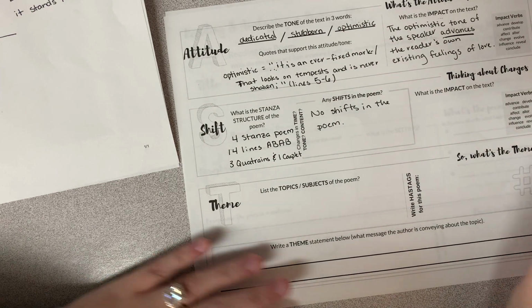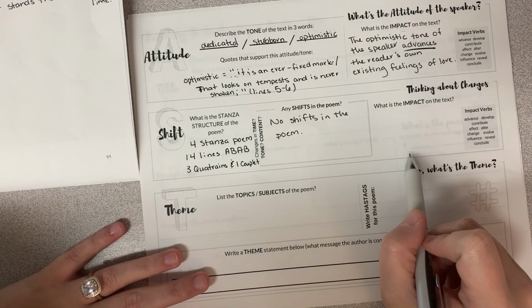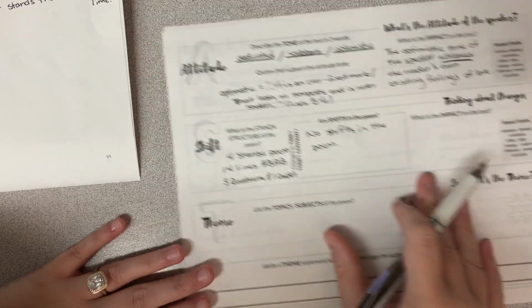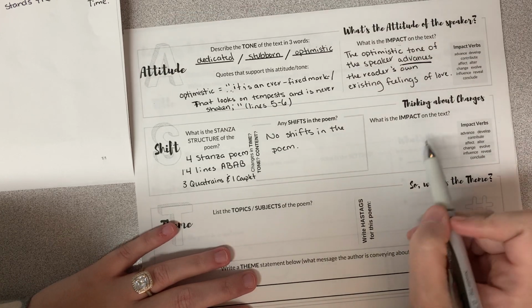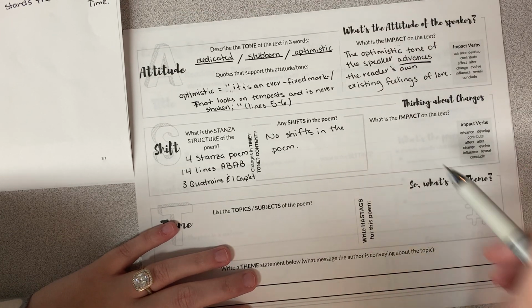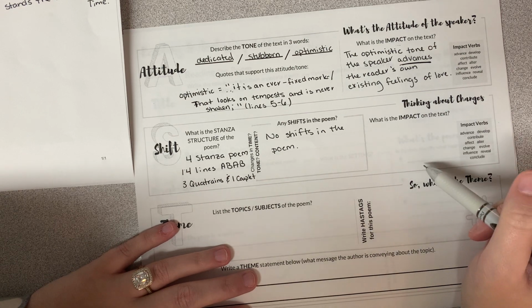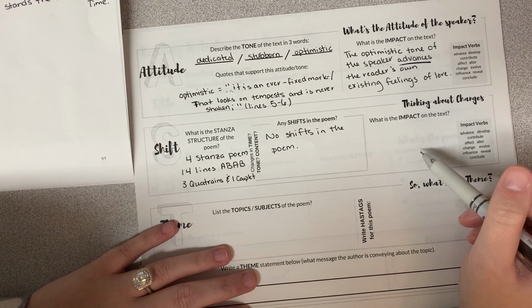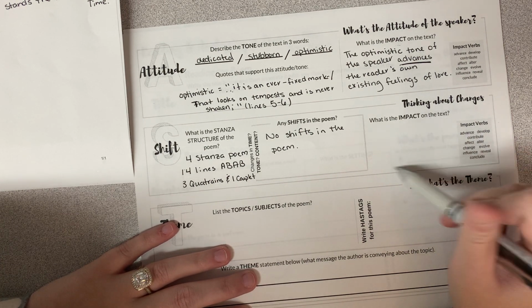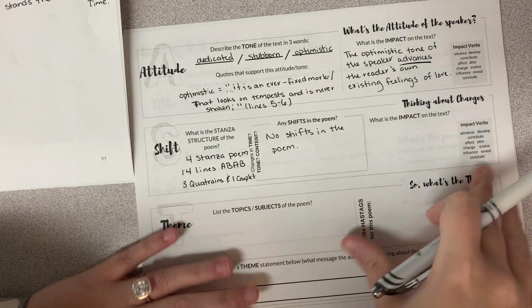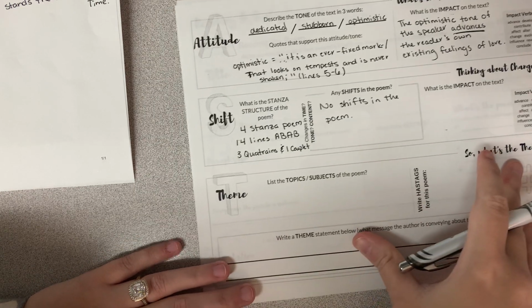Okay, so impact on the text. For this, no shift in a poem usually indicates that the poet is very strong about what they believe or what they're talking about in the poem. Okay, they believe very strongly in what they're saying. So I would write something along the lines of that for that square right there. Okay?